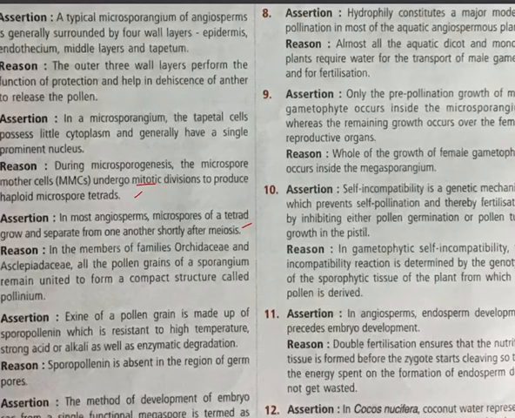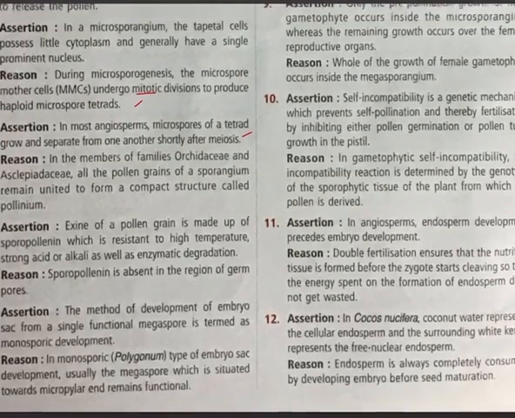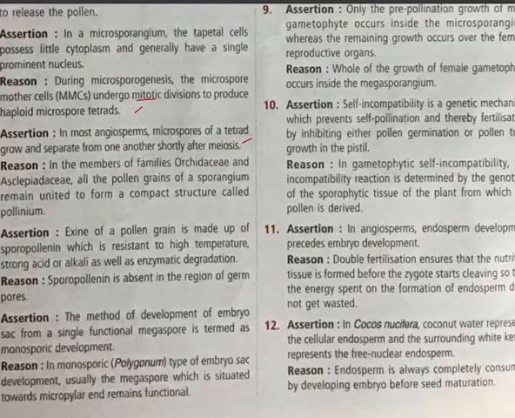I think the assertion as well as reason are correct statements, but reason is not explaining the assertion. Hence the answer should be B. Because we are talking here about microspores of a tetrad; in the reason we are talking about something else. That's why.